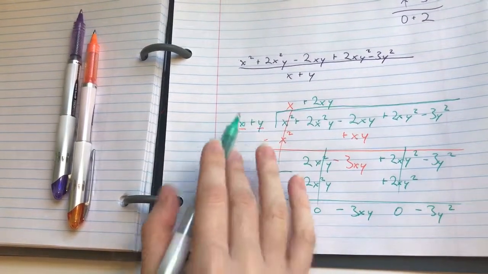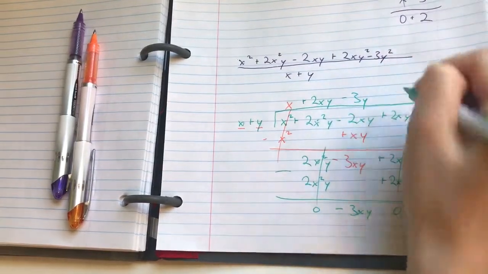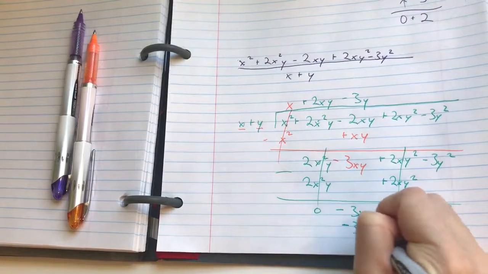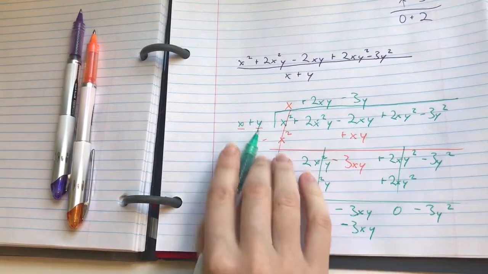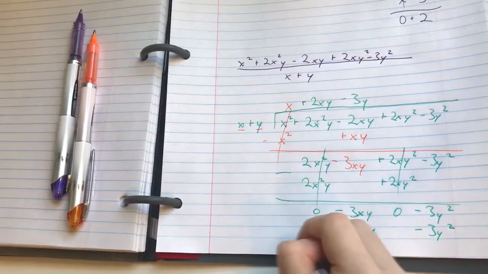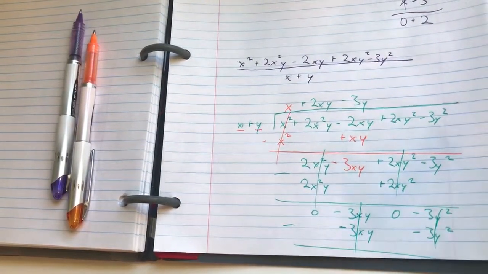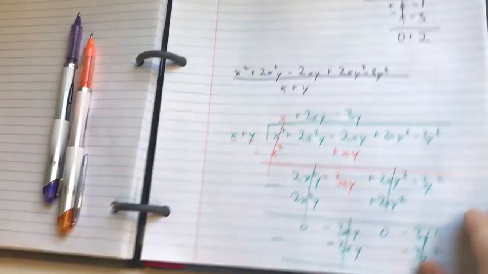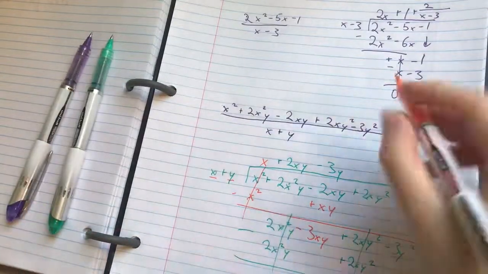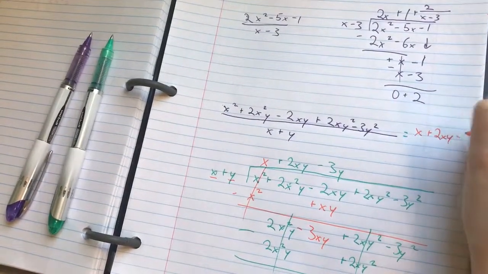Alright, what do you think we can do? If you're thinking of multiplying by minus 3y, you would be right. That gives you minus 3xy. Minus 3y gives you minus 3y squared. And just like that, we're subtracting the same values from each other. Everything zeroes out. And for this, we are left with x plus 2xy minus 3y.